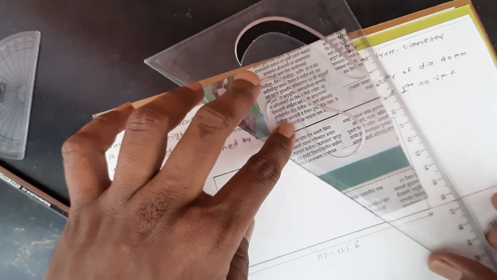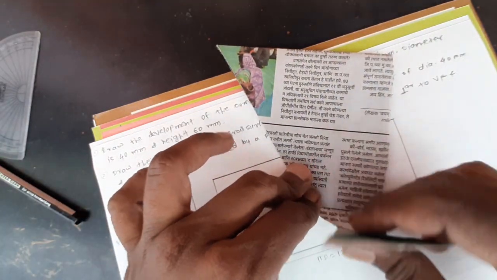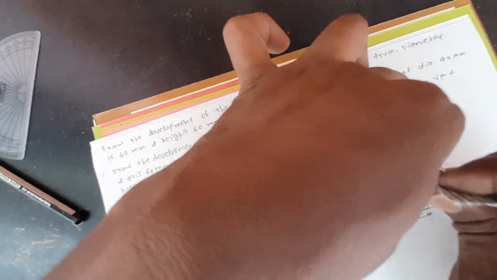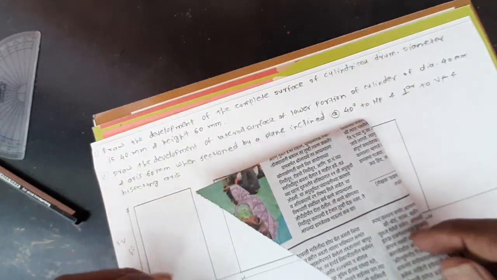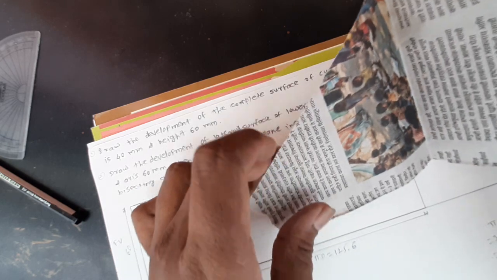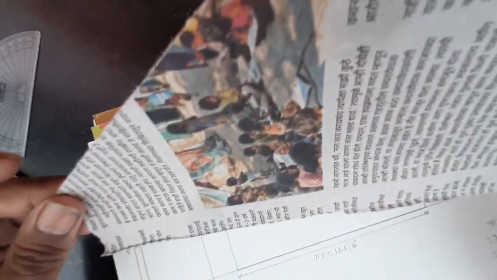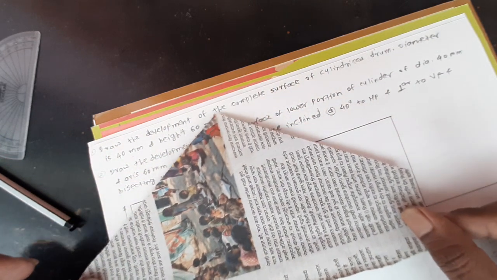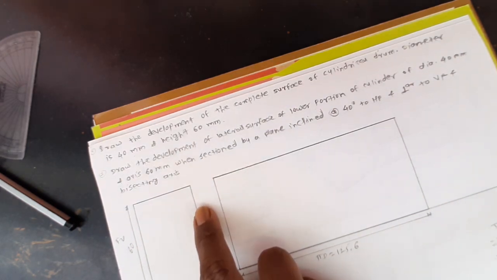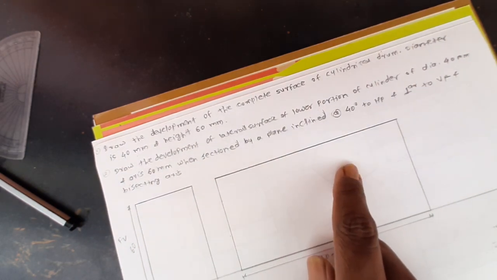Okay, so let's see, this is the remaining portion of a cylinder. This is the remaining portion of the cylinder. So that profile we have to draw over here. Okay, so this is the profile of a cylinder. So it means we are cutting this cylinder by any plane and I have to draw the DLS.